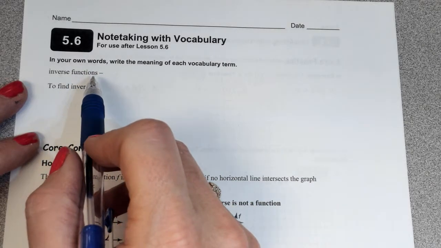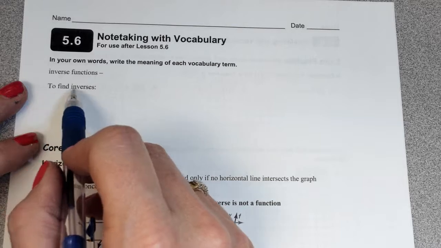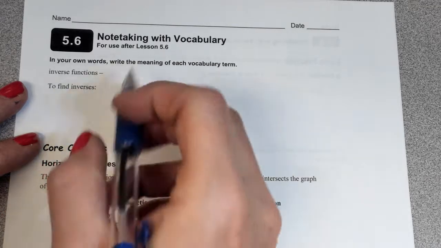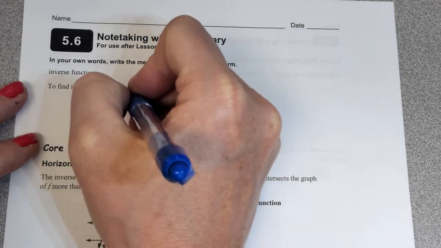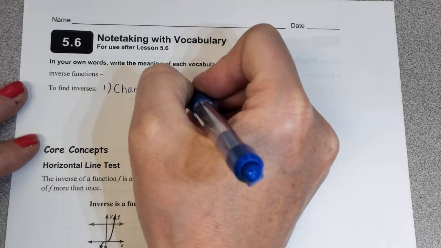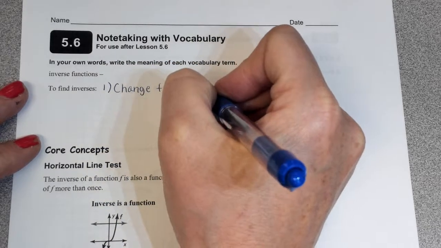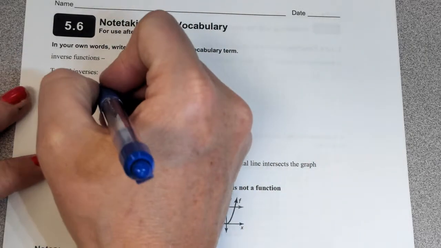So to find the inverse of a function, here's what we do. The first thing you want to do is change f of x to y. And we just do that because that's what f of x means. F of x means the same thing as y. So if you have f of x in the problem, you're going to write it as a y.